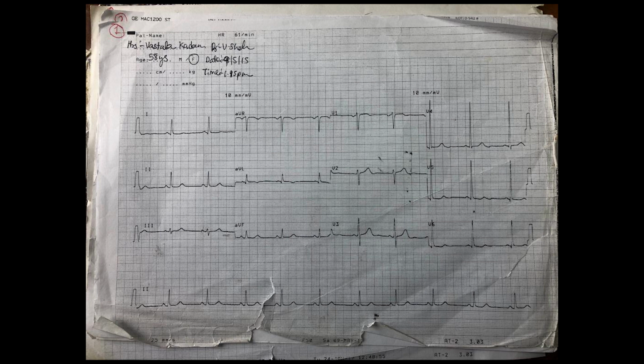Lead 1 is positive, lead 2 is positive, lead 3 is equivocal, meaning the positive and negative deflections are the same. AVR is predominantly negative with a prominent S wave. AVL and AVF are predominantly positive, but with a small R wave compared to lead 1 and the S wave in AVR. So now find the most equivocal lead, and obviously lead 3 is the most equivocal.